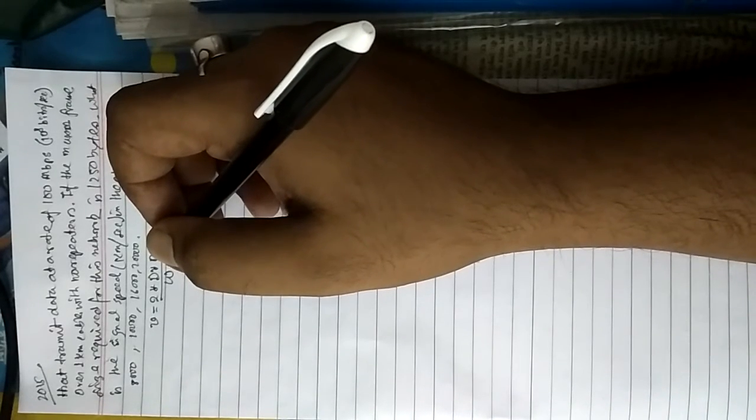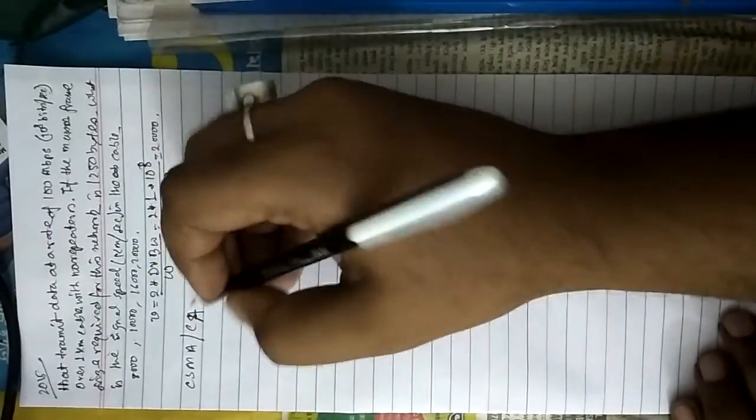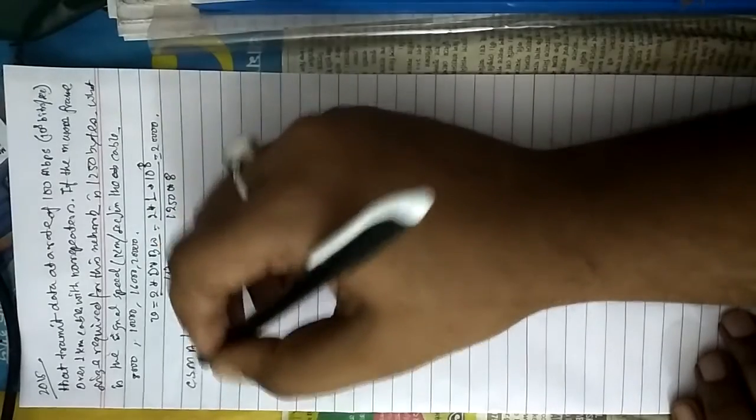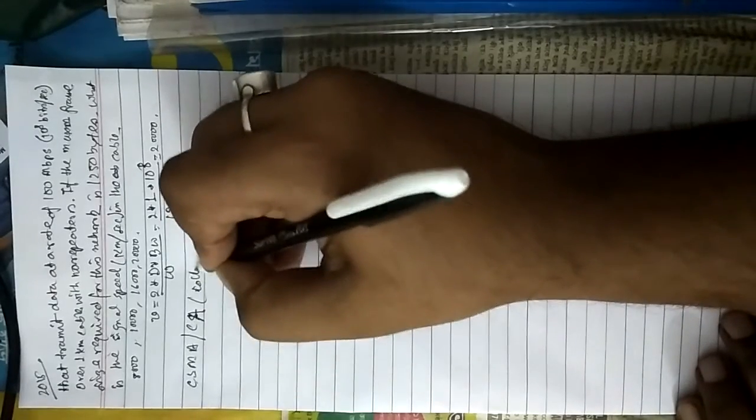Okay, so now we will discuss another important topic, that is CSMA/CA, sorry, that is carrier sense multiple access collision avoidance. CA means collision avoidance.